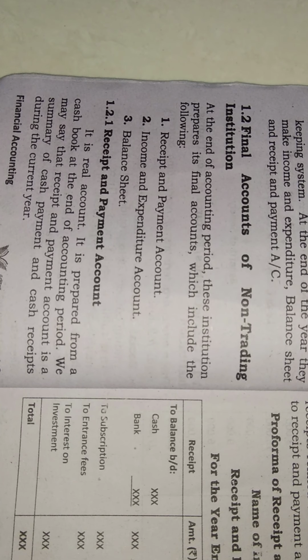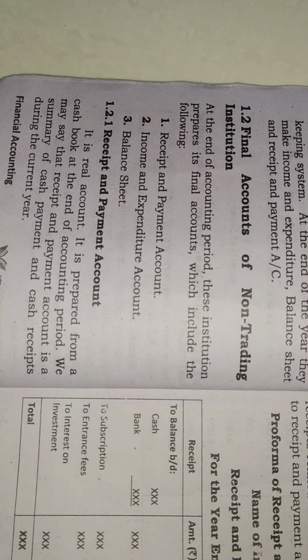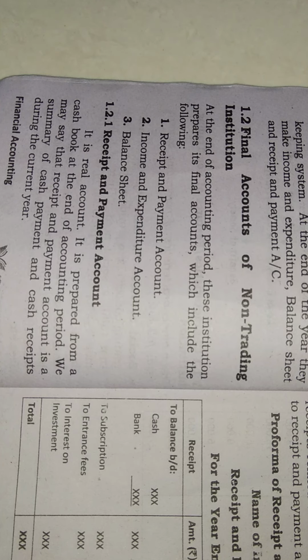Hello friends, in my last video we studied non-trading institutions. Non-trading institutions are not-for-profit concerns. We learned the meaning of not-for-profit concern and their features. Now we are going to learn the final accounts of non-trading institutions.